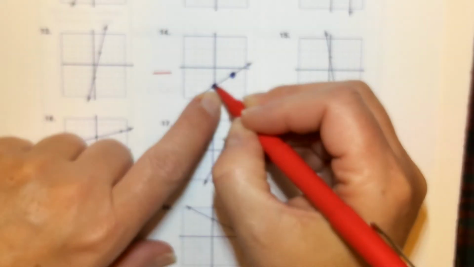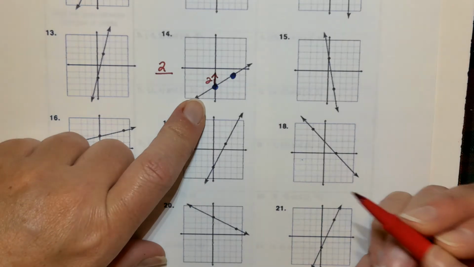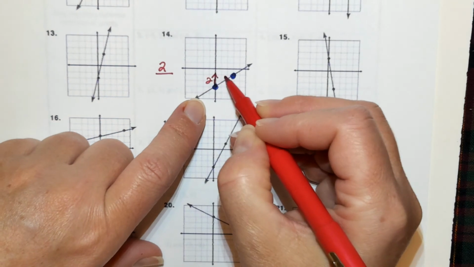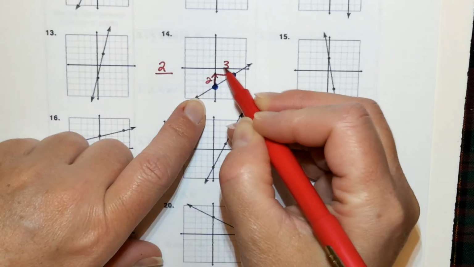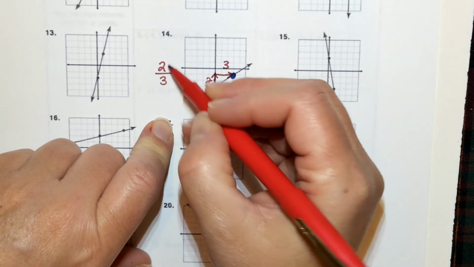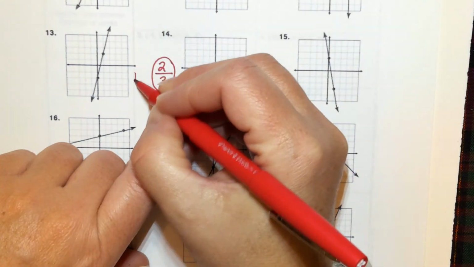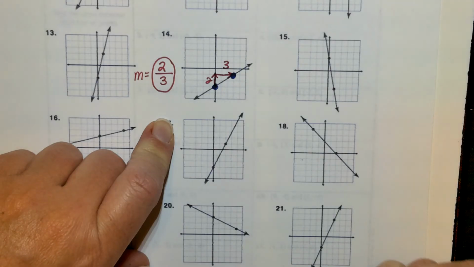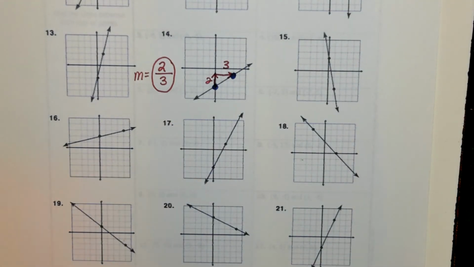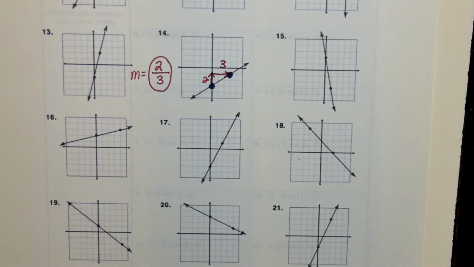We'll just do a couple more. Let's do number 14. Darken up those points a little bit. Now we've got to do rise over run. Starting here, going here is going up 2. Up 2 is a positive 2. And now to the right, it's 1, 2, 3. It's going right 3. Up is positive and right is positive. And 2/3 cannot be simplified. That has a slope of 2/3.